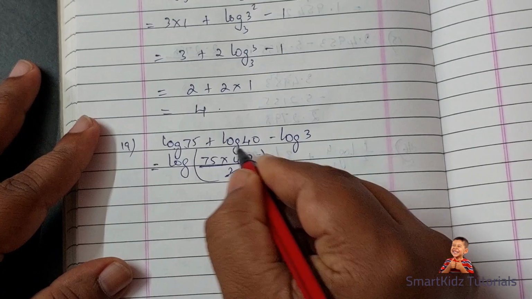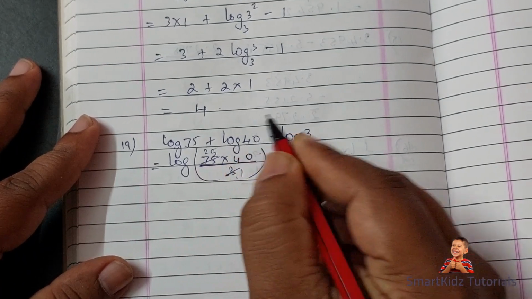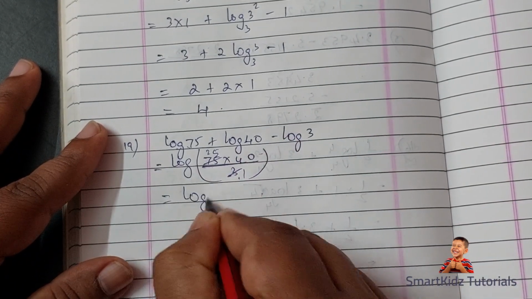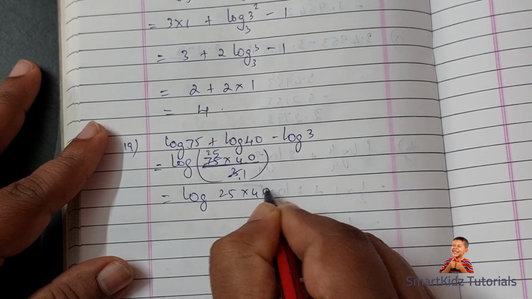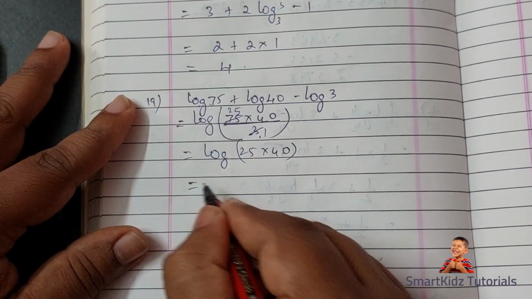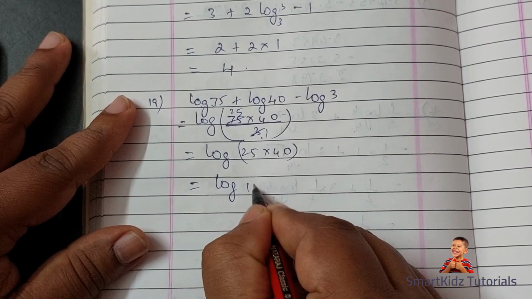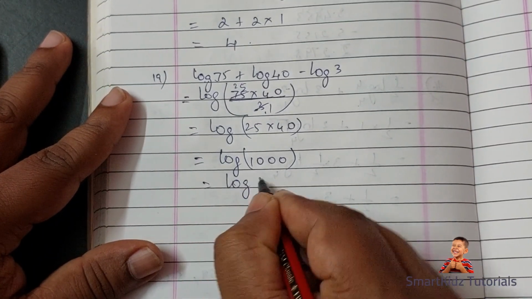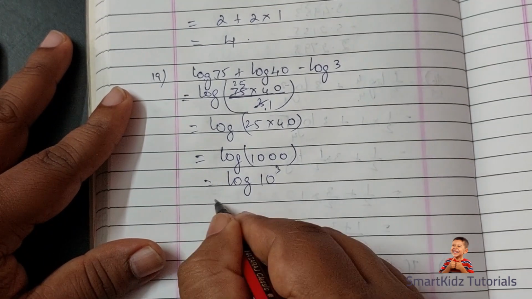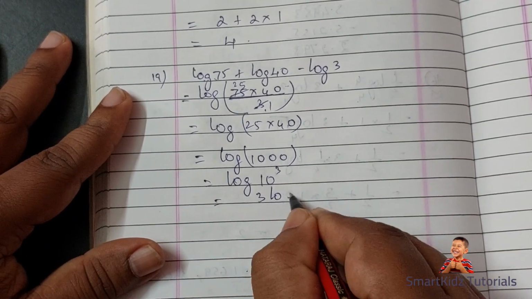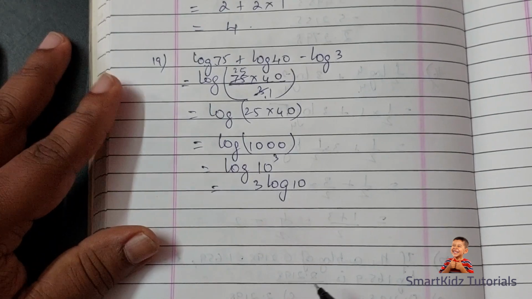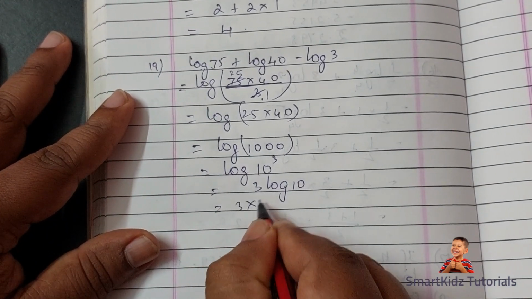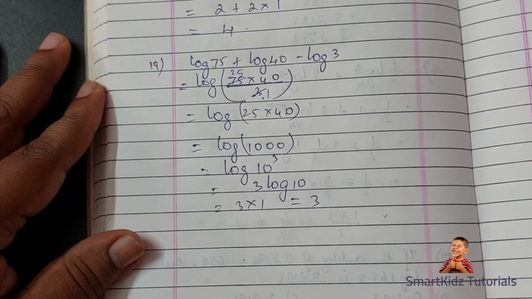And this can be: 3 ones are 3, 3 twos are 6, 3 fives are 15. And we get log of 25 into 40 in bracket. 25 into 40 gives us 1000. And log of 1000 can be rewritten as log of 10 raised to 3, which means we can write it as 3 times log of 10 to the base 10. That means 3 into 1. Answer is 3.